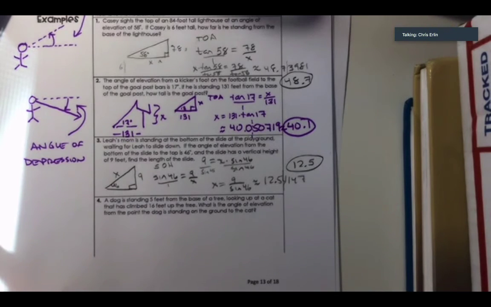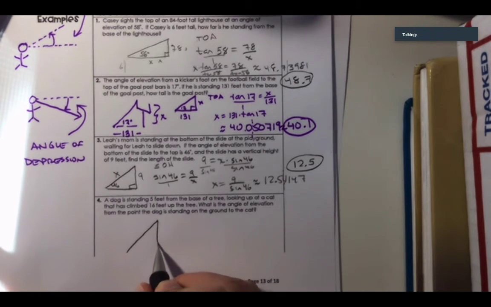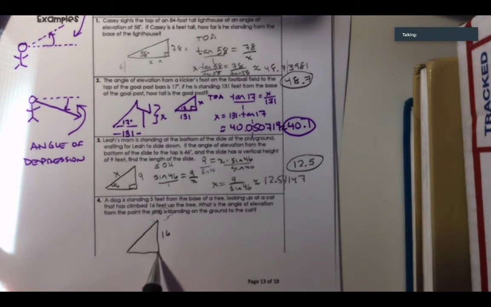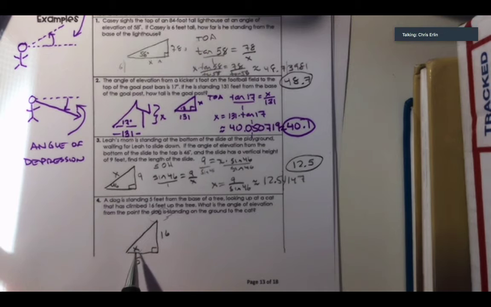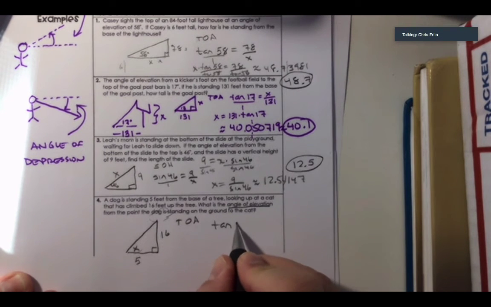Last example. A dog is standing 5 feet from the base of a tree looking up at a cat that has climbed 16 feet up the tree. So 16 feet up the tree, and the dog is standing 5 feet from the base. The question is, what is the angle of elevation? Again, it's all about using that phrase, angle of elevation, to see what we're talking about. Relative to this angle, it's opposite and adjacent. That again is the tangent. And this time I'd say the tangent of the angle is equal to 16 over 5.